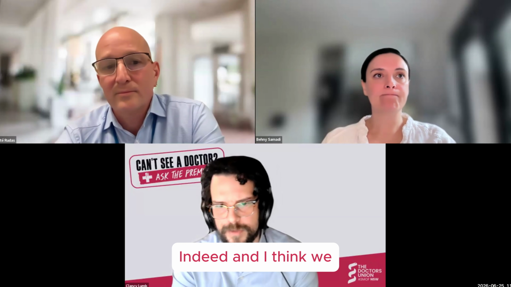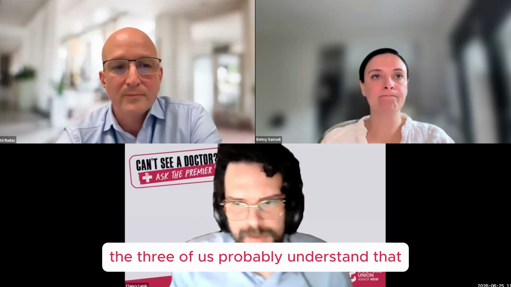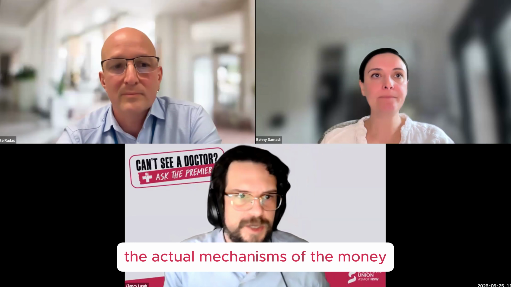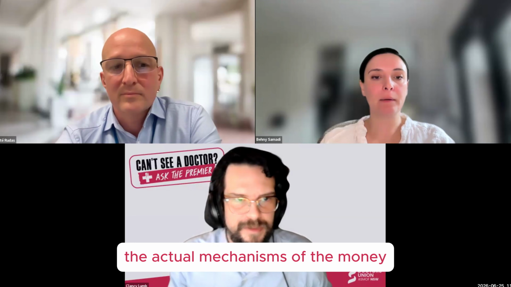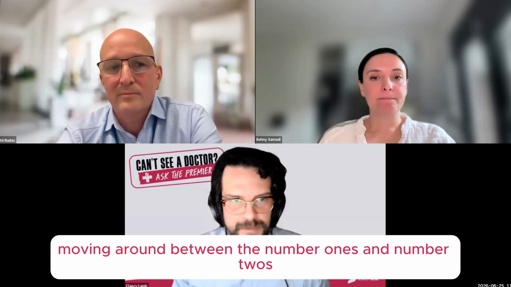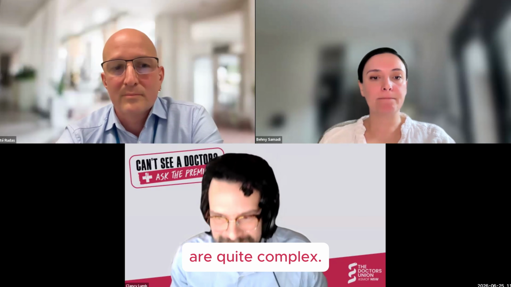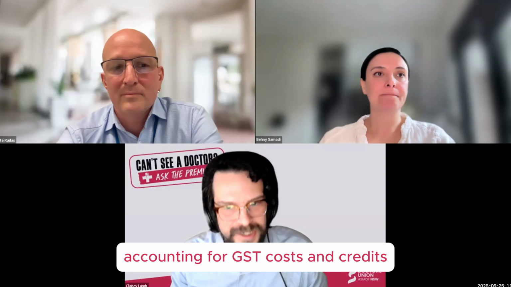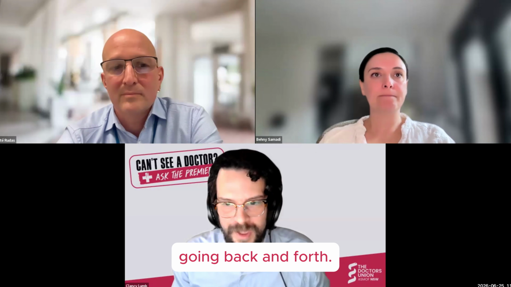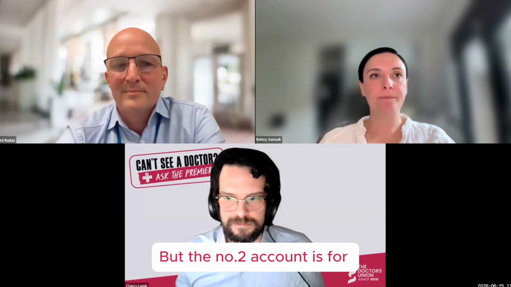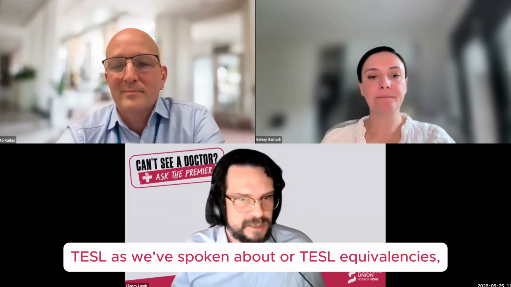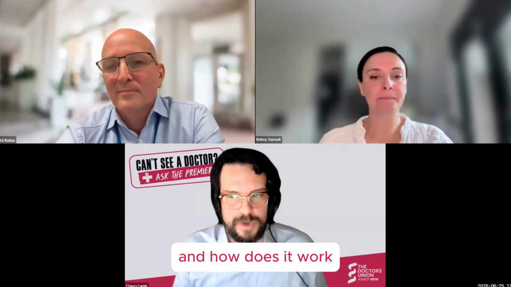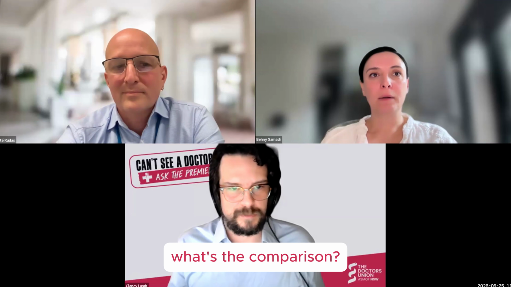Indeed. And I think the three of us probably understand that the actual mechanisms of the money moving around between the number ones and number twos are quite complex. There's a lot of movements around accounting for GST costs and credits going back and forth. But the number two account is for TESOL, as we've spoken about, or TESOL equivalencies. How does it work? What's the comparison?